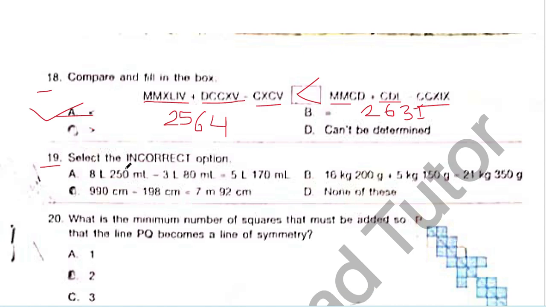Question 19 is select the incorrect option. So there are some measurements in milliliter and gram given. The data is given to us. We only have to check whether it is correct or not. In option A, 8 liter 50 milliliter minus 3 liter 80 milliliter. If we subtract this, we'll get 5 liter 170 milliliter. So it is correct, and we have to select the incorrect option.